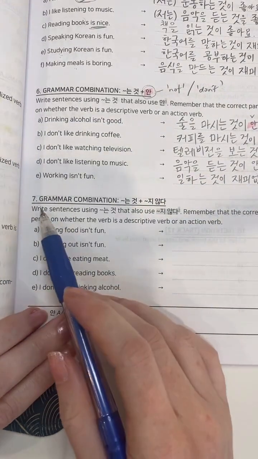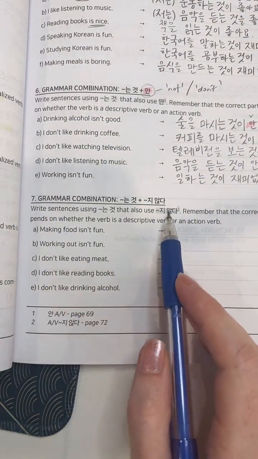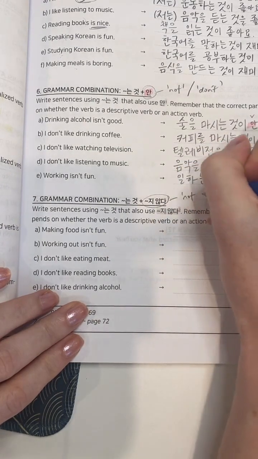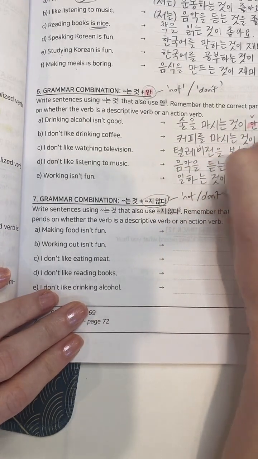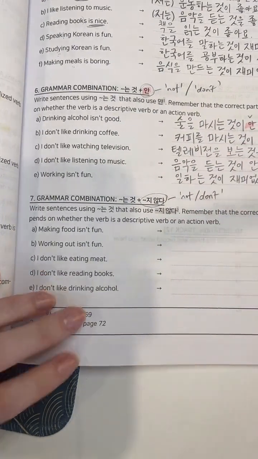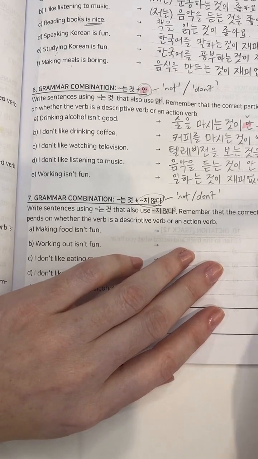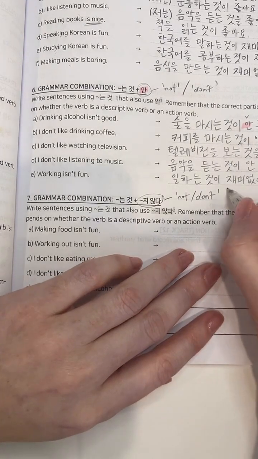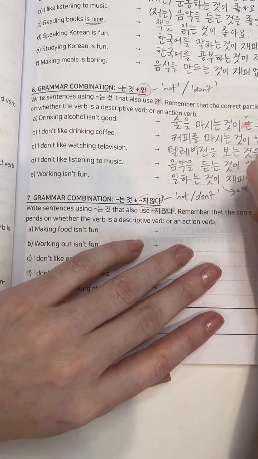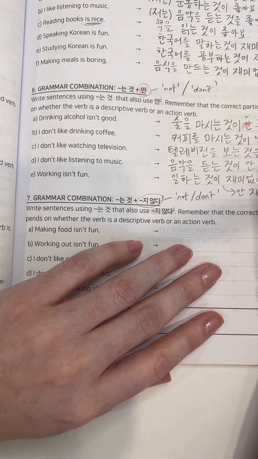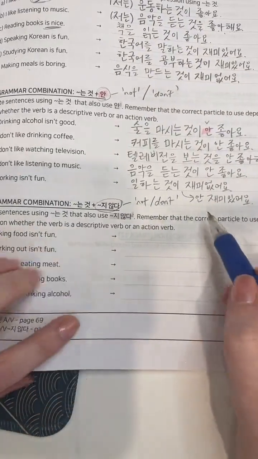7. 안 and 지 않다. So this also is used to say not or don't. Good question. So this one, you could also say 안 재미있어요. Good catch. So you can technically say 안 재미있어요, right?